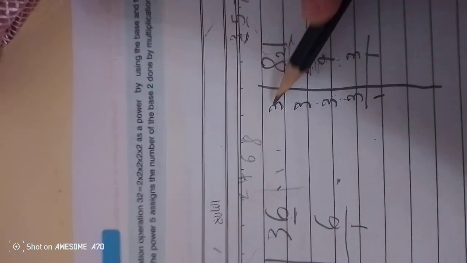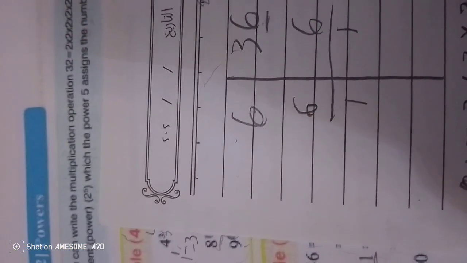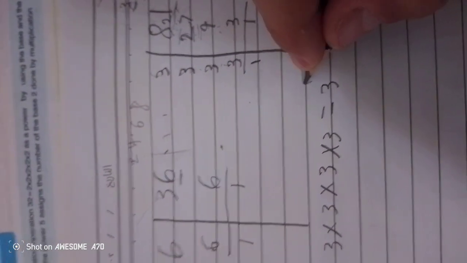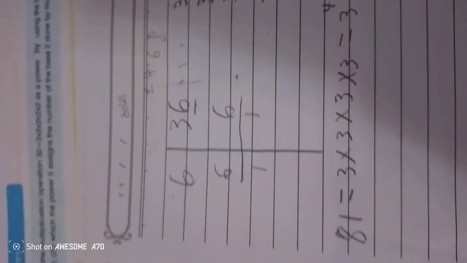Now we count 1, 2, 3, 4. So 81 equals, how many 3's? 4. 3 times 3 times 3 times 3. It equals 3 with the power of 4. Now we go to this.